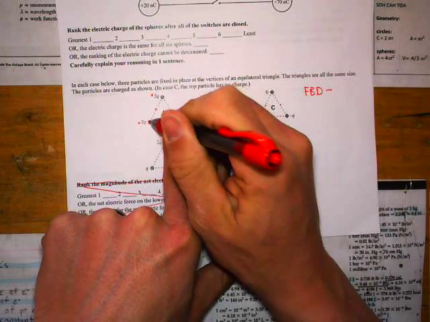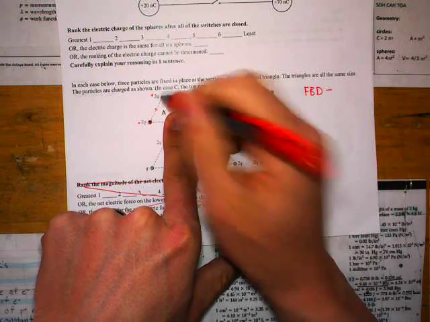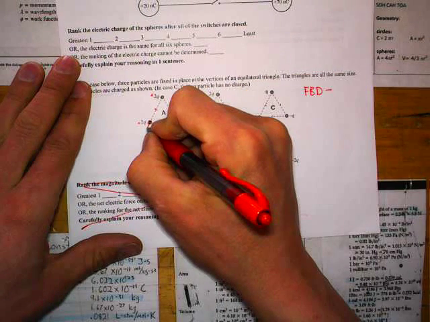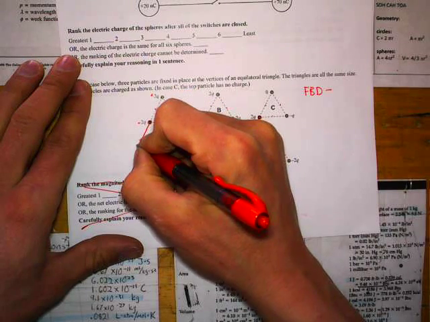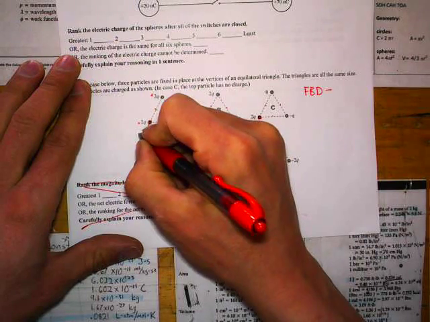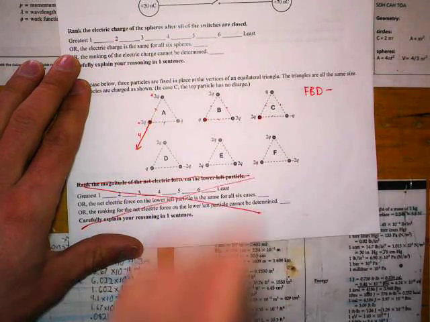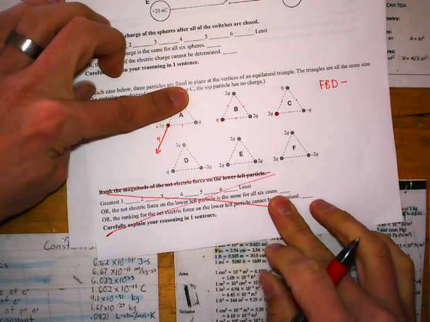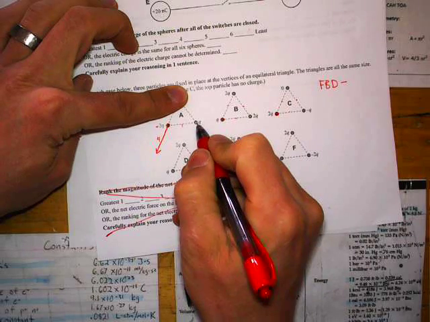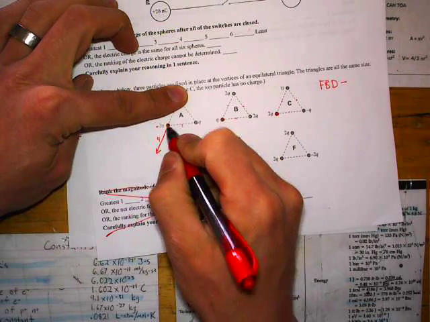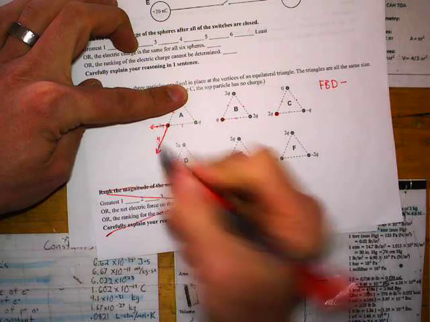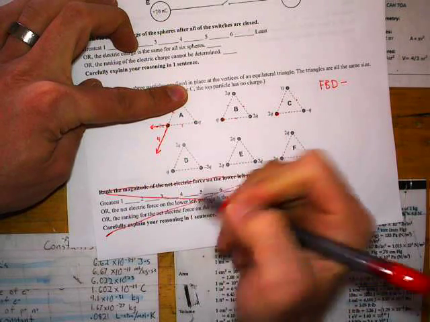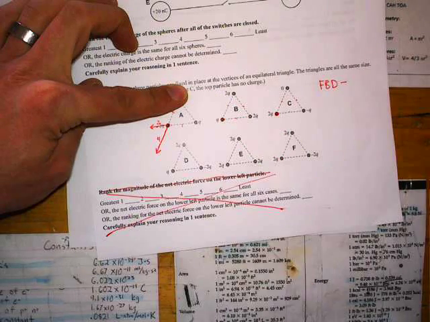The force on this due to this is repulsive, and I'm going to draw a length 4 because I've got 2 times 2. Okay, I'm going to cover this one up. The force on this one due to this one is a magnitude 2 vector because I've got a 2 times a 1. That's my FBD.